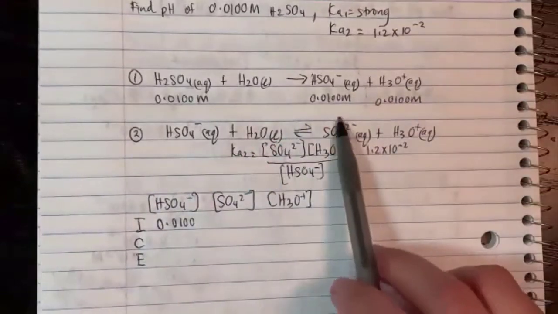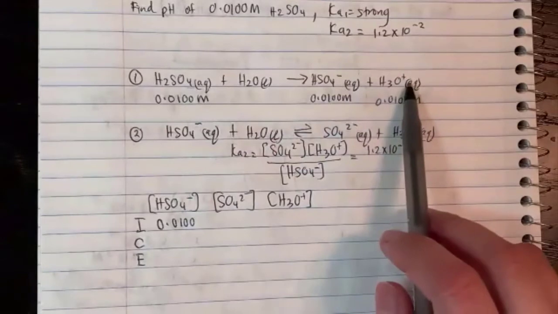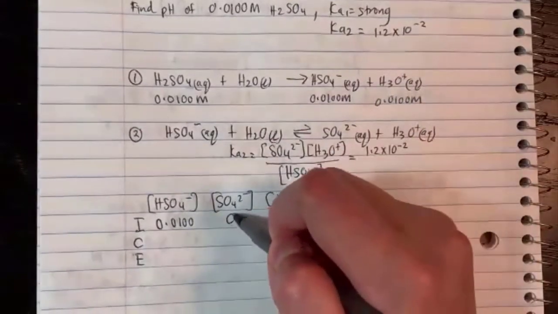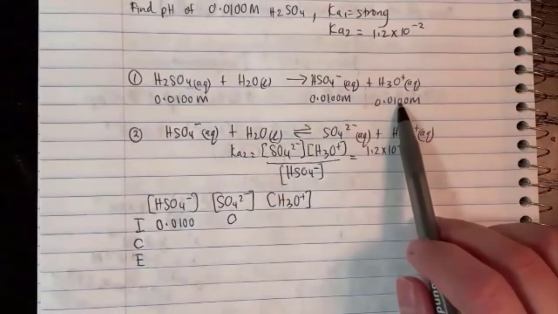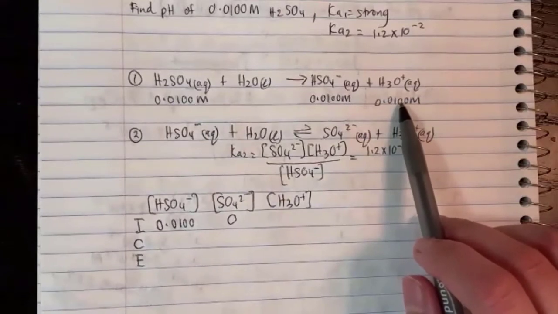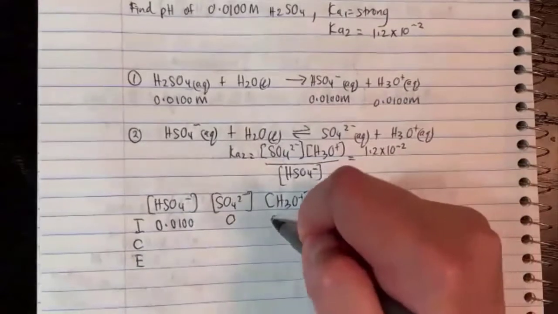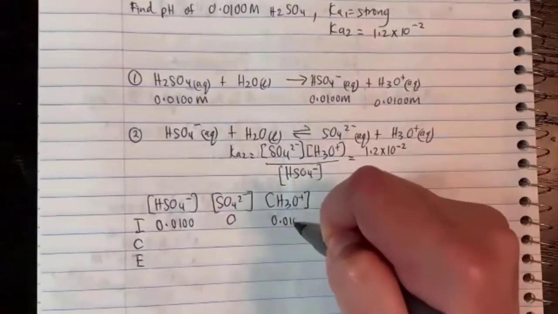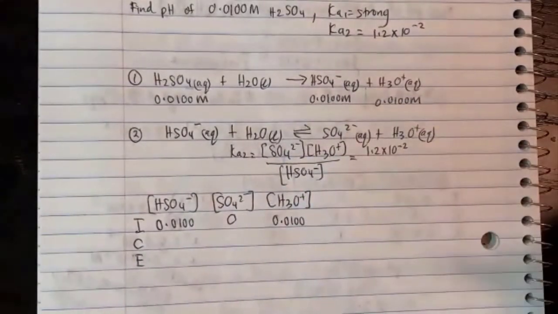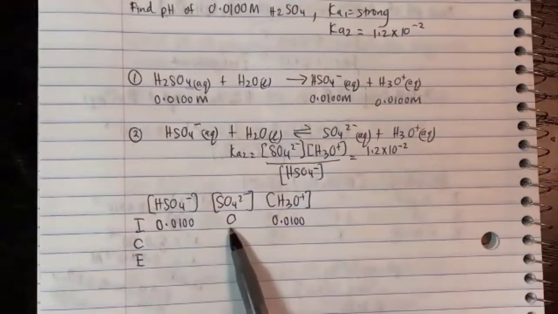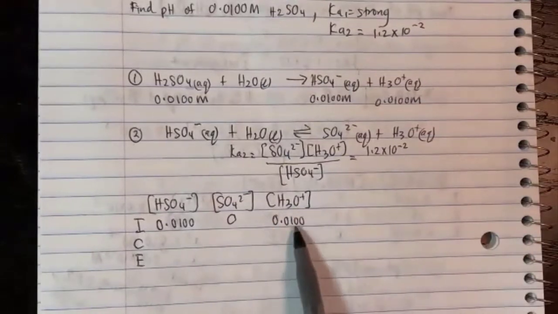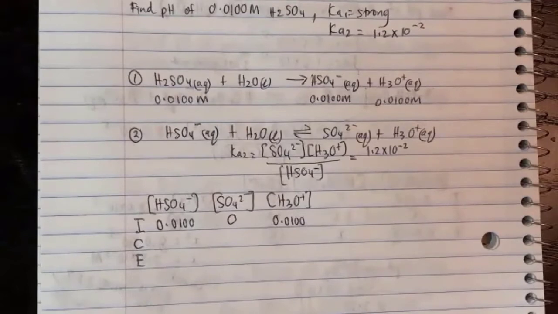Is there any sulfate in the beginning? Nope, there's none, so that one's 0. Is there any hydronium ion in the beginning? Yes, there is. Because before this step can take place, you already made some hydronium. So this one here is not a 0. It's 0.0100. That's the only thing that's different. You know how we're so used to 0, 0, but this one's not 0 for sulfuric acid.